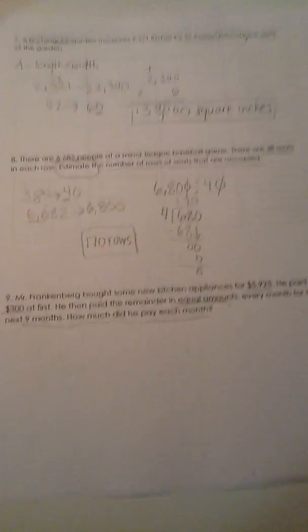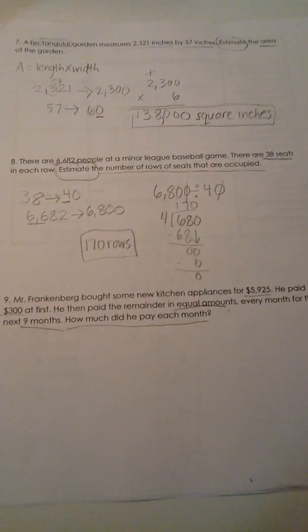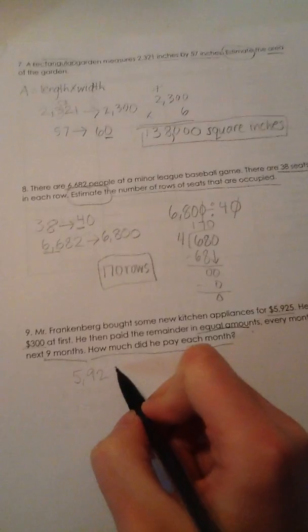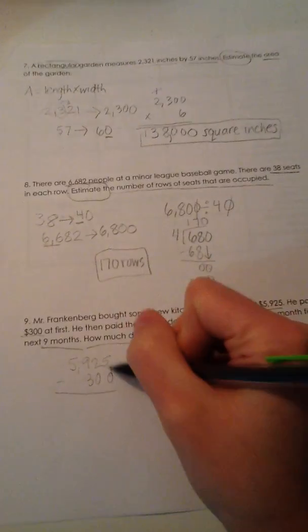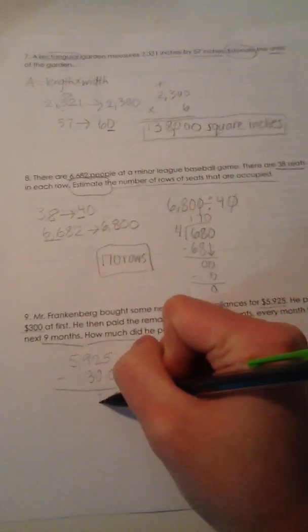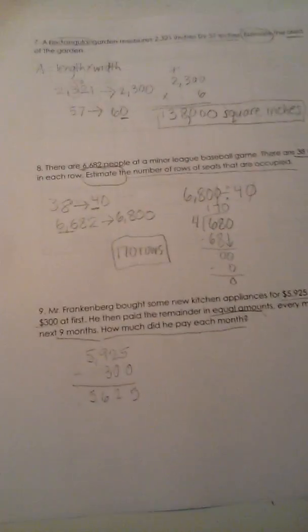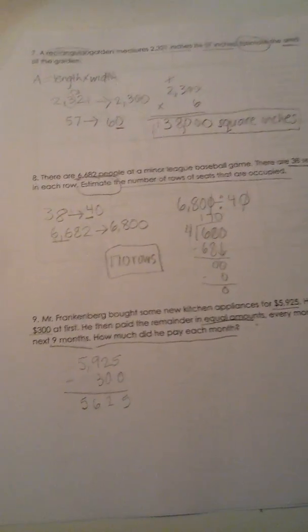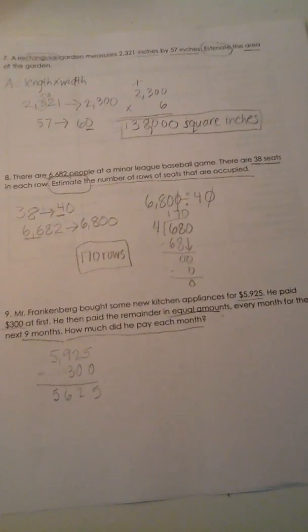$300 first. So we're going to start by taking our total 5,925 and subtracting 300. Five minus 0 is 5, 2 minus 0 is 2, 9 minus 3 is 6, and we have our 5. So after he pays the initial $300, he has $5,625 left to pay.